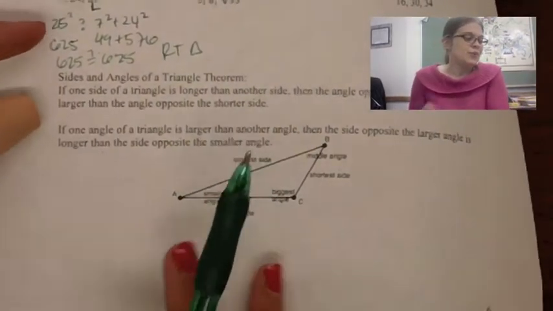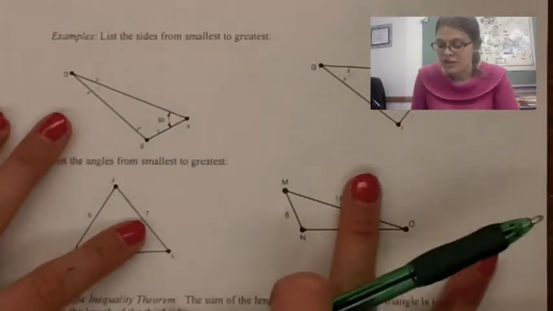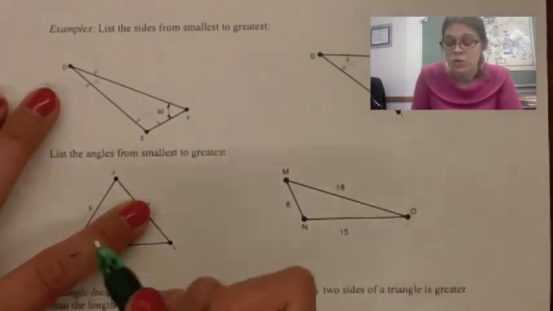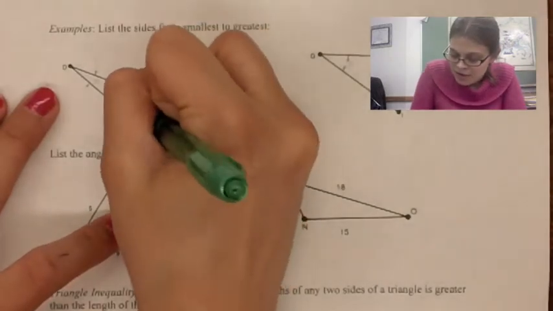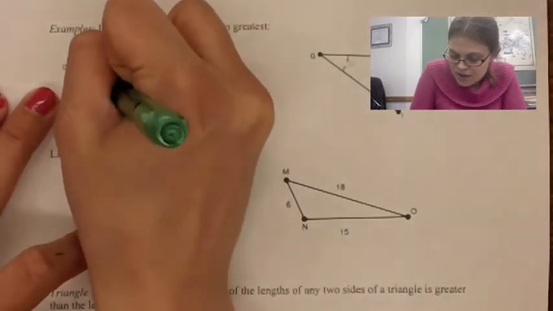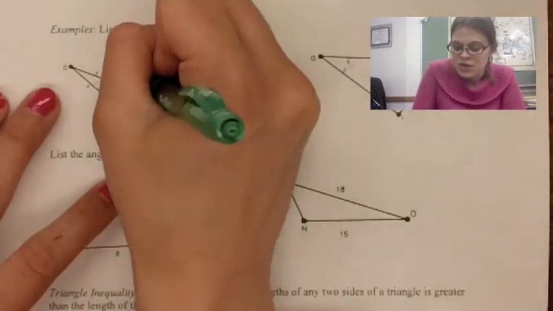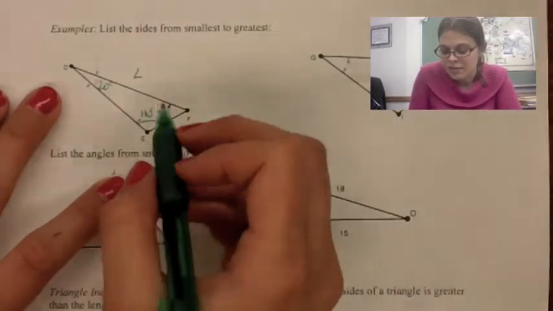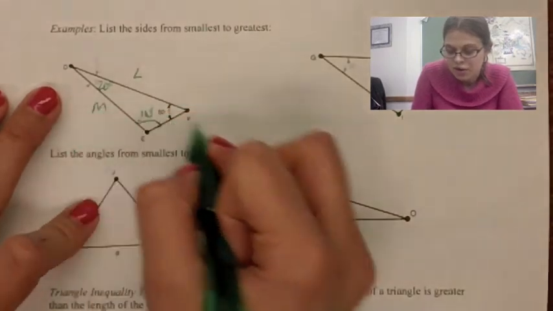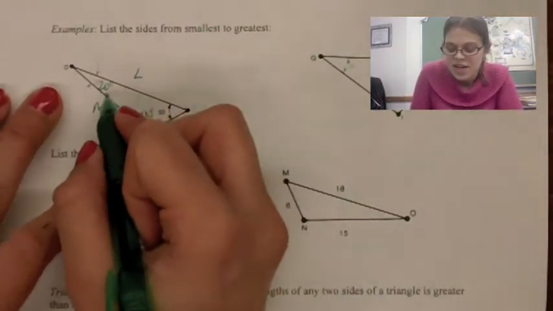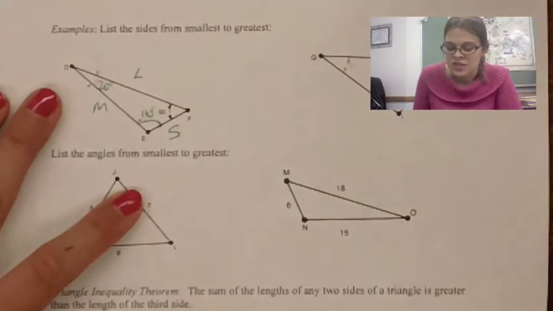Okay? So now we can figure out which is which, and we can order them. Okay? This is a little bit light to see, but this is 110 and this is 20 degrees. Okay? So 110 is the biggest, so this side is going to be the longest. 50 is the middle, so across from the 50 is going to be the middle side. 20 is the smallest, so this is going to be the shortest.